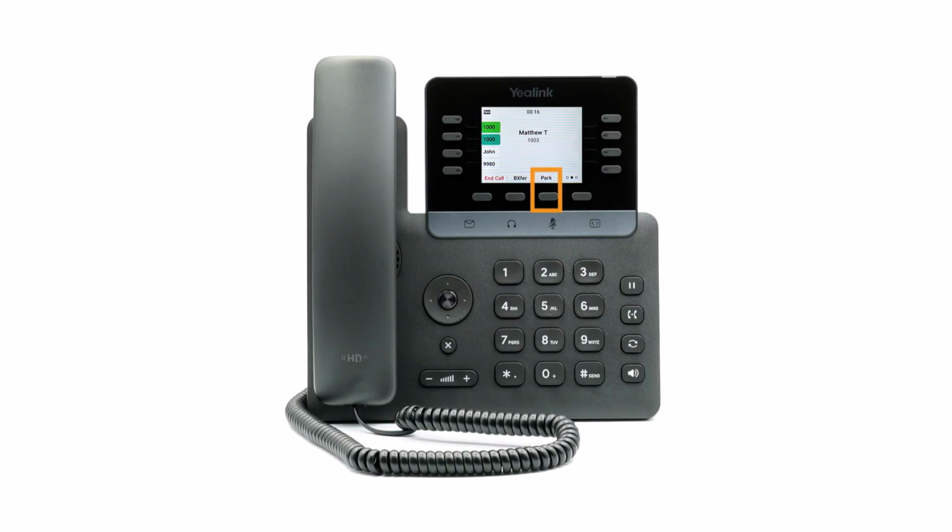Once you press the soft key, the call will immediately be placed on hold on a parked extension number, and you'll receive an audible notification of where the call is parked. Call parked on extension 9980. Now any user can simply dial the extension number, and the call will be immediately picked up and successfully transferred to the extension it was dialed from.